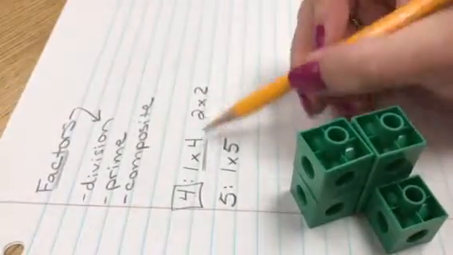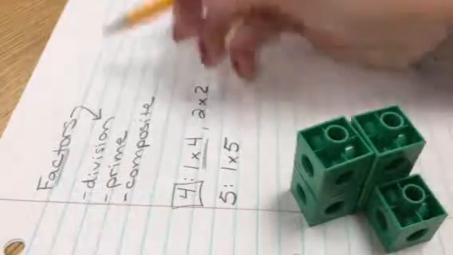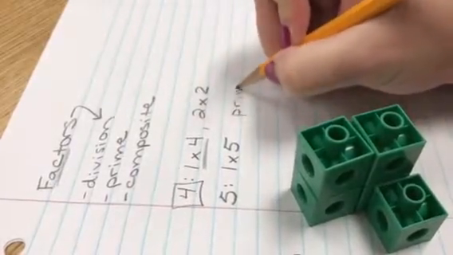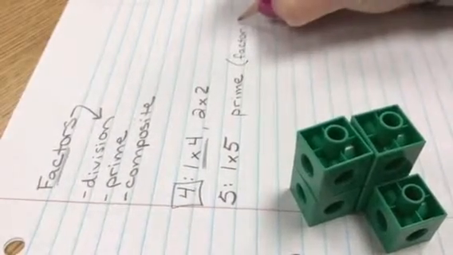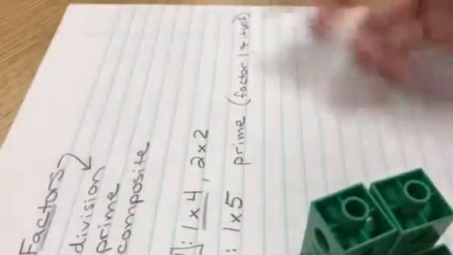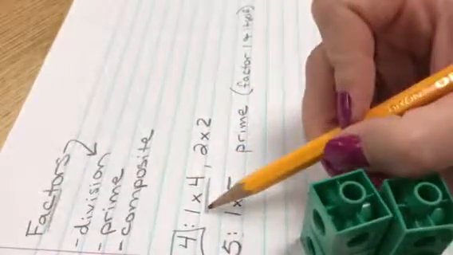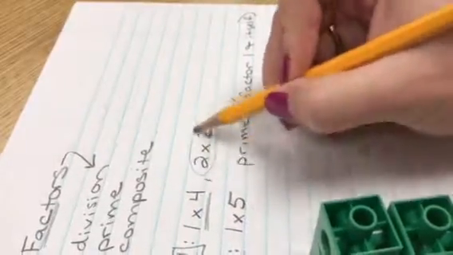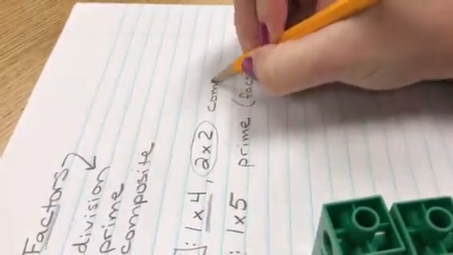As I look at this, one has more than one factor, and this one only has one factor. Well, that's the difference between prime and composite. Prime is only when you have a factor of 1 and itself. And itself is referring over here to the original number. So 1 and itself. Over here, it's 1 times the original number. However, when we have extra or more factors, that would be called composite.